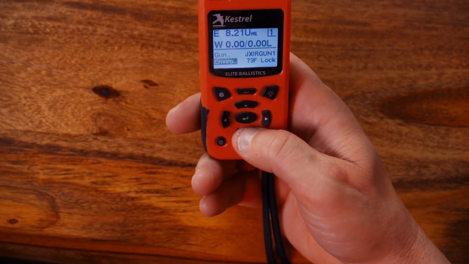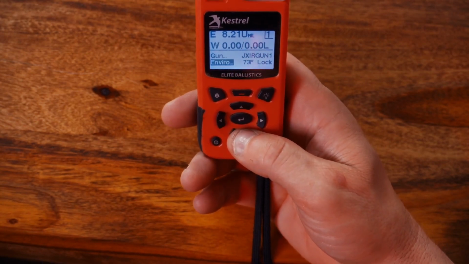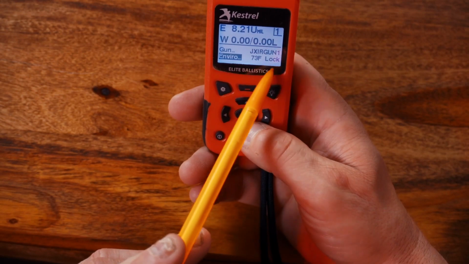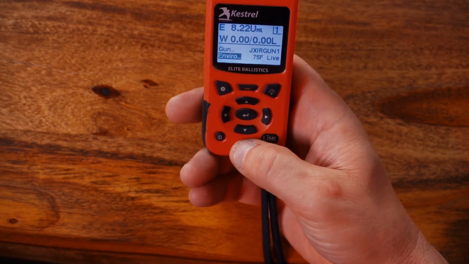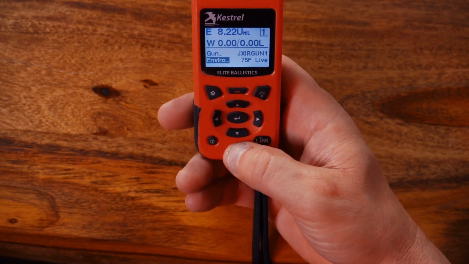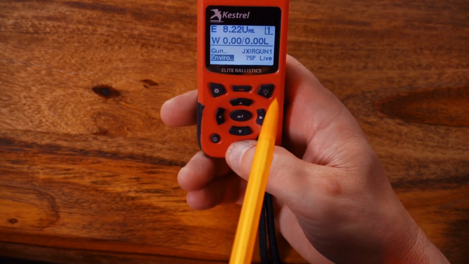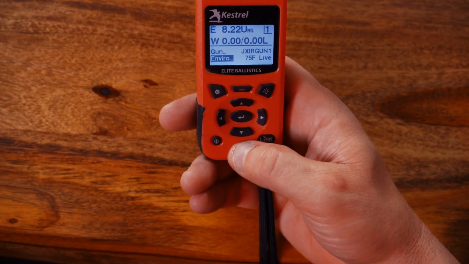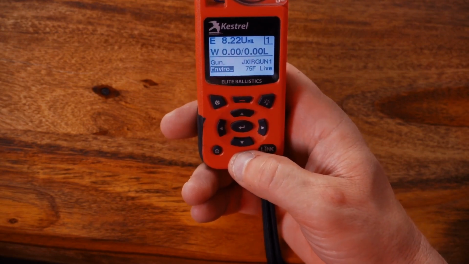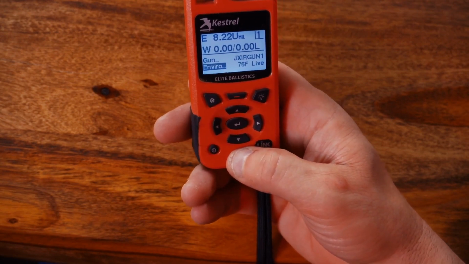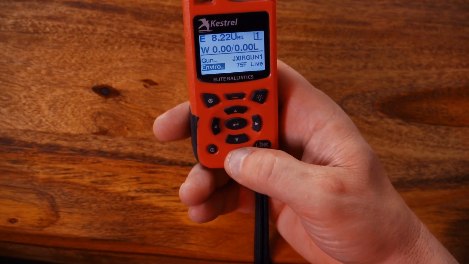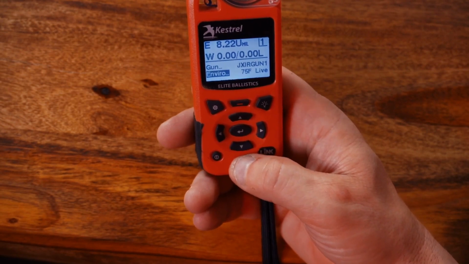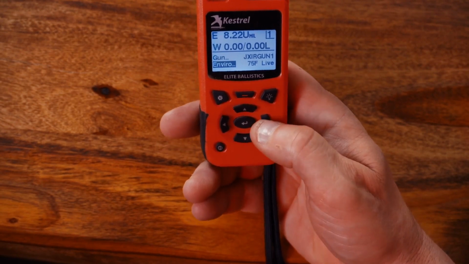So the next thing is environment. Once you go into environment, it's locked right now at 73 degrees. You can scroll right and go to live. Live will update your atmospherics in real time. The problem is if you leave live on for a long period of time and you have the Kestrel sitting in your pocket, it's reading your pocket temperature, not the ambient temperature of the air. So it might be telling you it's 100 degrees, but it's actually 70 degrees outside. So it's a good idea to lock it.